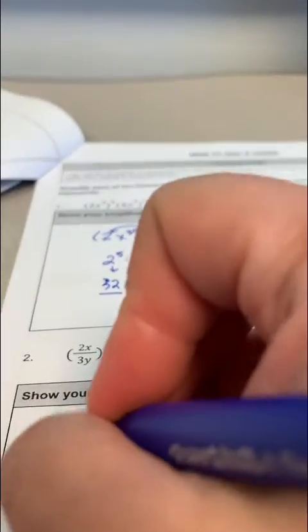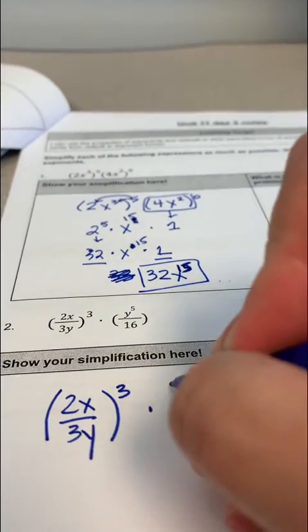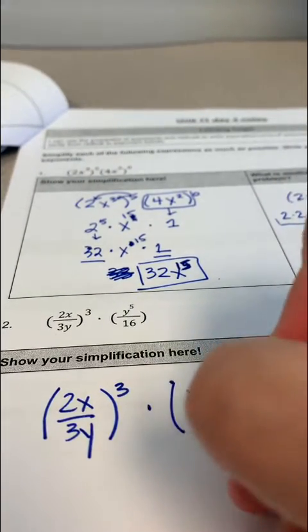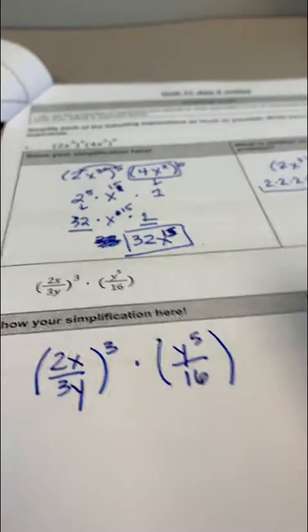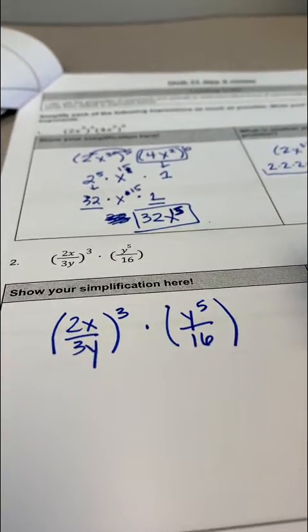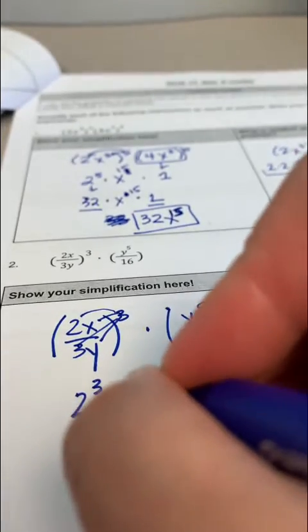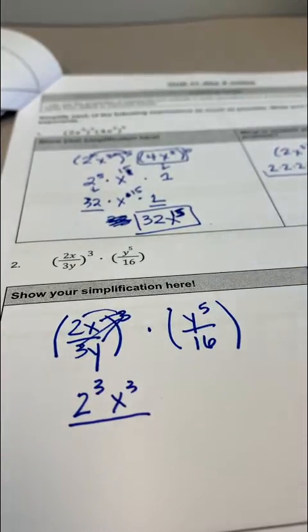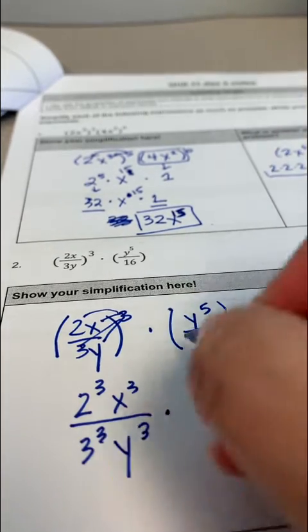So you can do this also a couple different ways. And as the problems get more complicated, you have more tools to use. And we're just trying to show a variety of ways. Okay, what makes most sense to you, feel free to just use that. So on this first one, I'm just going to distribute that exponent in. So it's 2 to the 3rd, x to the 3rd on top, 3 to the 3rd, and y to the 3rd.